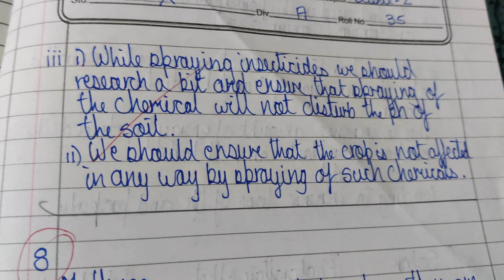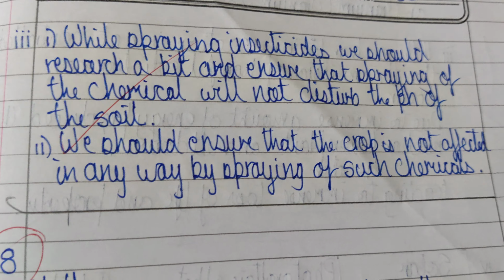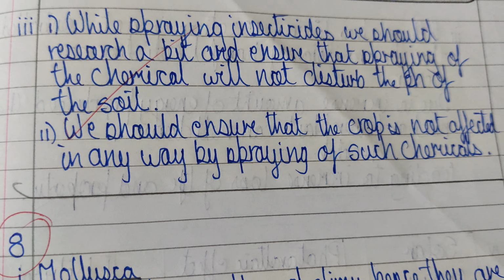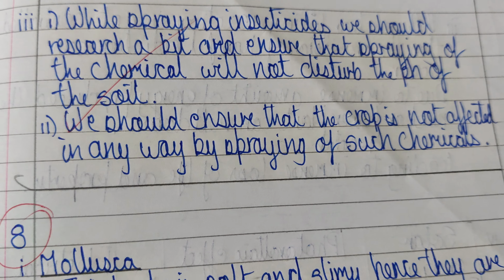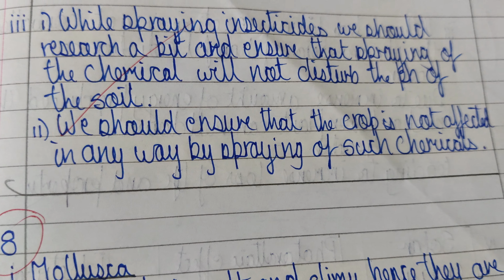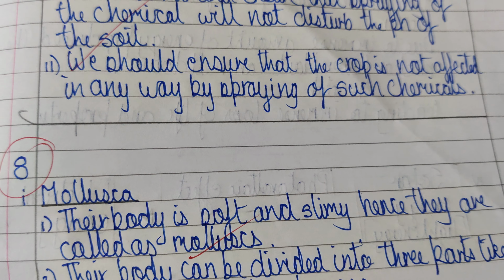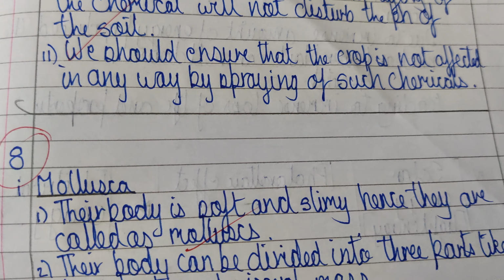While spraying insecticides, we should research a bit and ensure that spraying of the chemical will not disturb the pH of soil. We should ensure that the crop is not affected in any way by spraying of such chemicals.